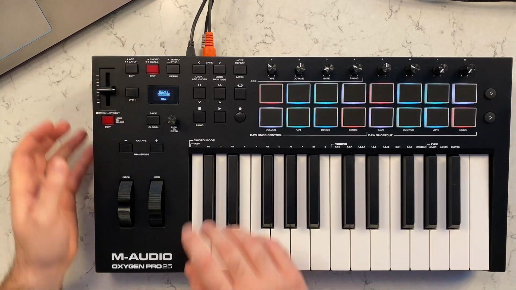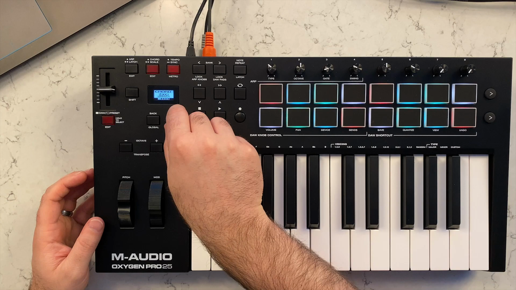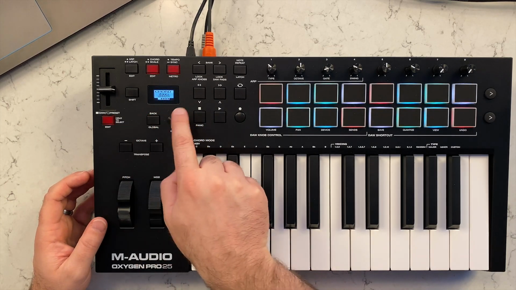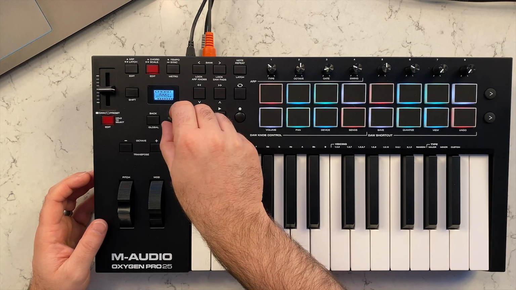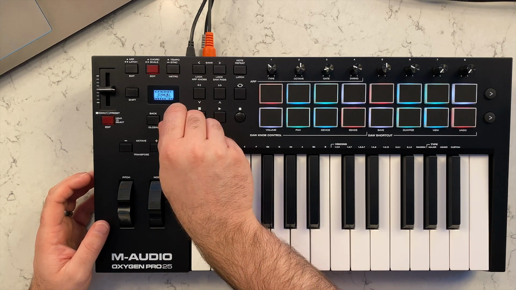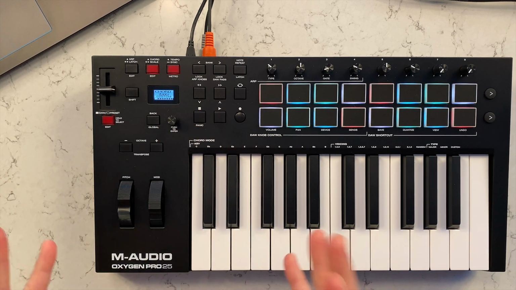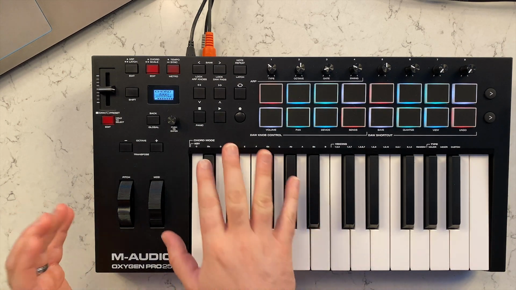So if we go into our edit menu, go into our edit chord menu, and in mode, we're just going to push down on the encoder and change that to custom. Now you've got 6 different notes that you can incorporate into your custom chord. So I have 2 options to set this up.